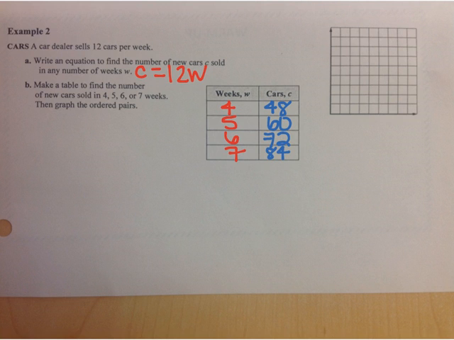Okay? The next thing that I need to do is to go ahead and label my axis. So for my X, I'm going to label it just like I did before. 0, 1, 2, 3, 4, 5, 6, 7, 8, and then 9. And then on my Y-axis instead, I'm going to go by increments of 12 since it's a little bit easier.